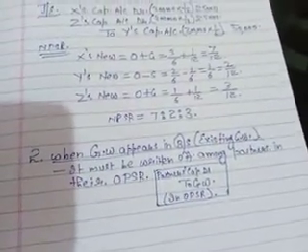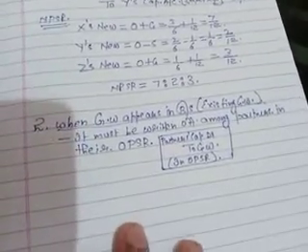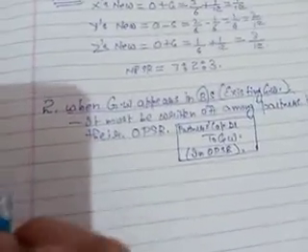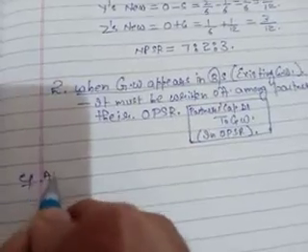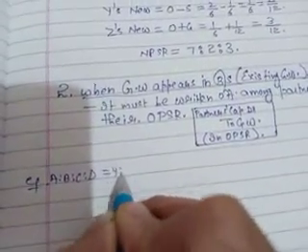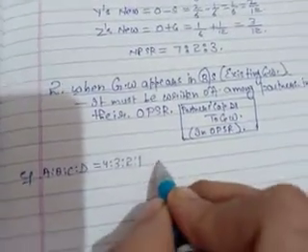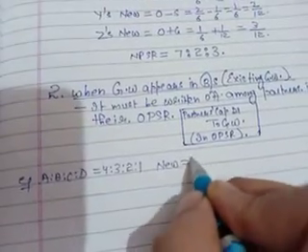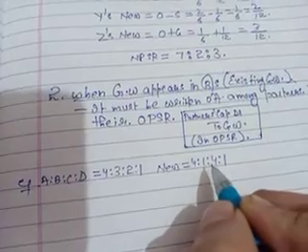Let's take another example. For example, A, B, C, D, 4, 3, 2, 1. New is 4:1:4:1. Okay.